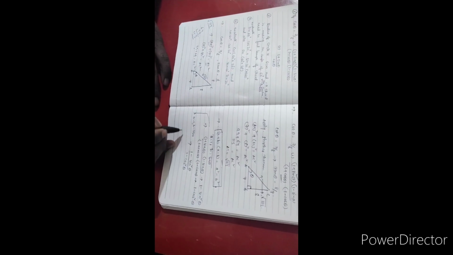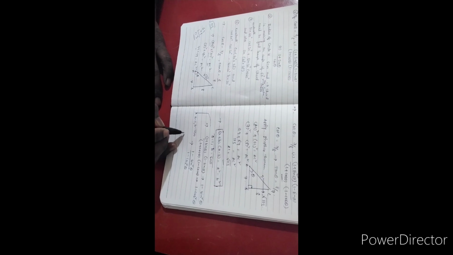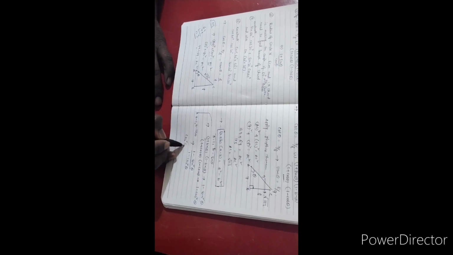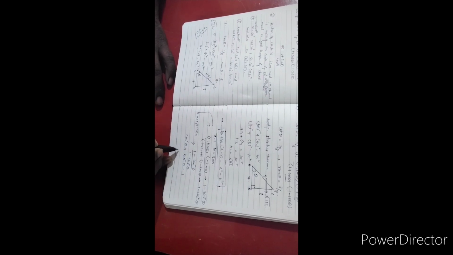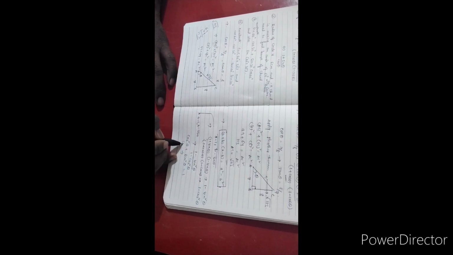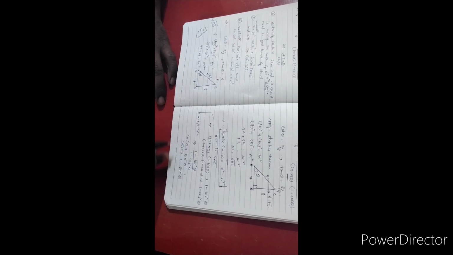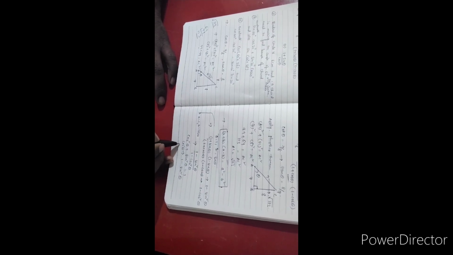And we already know the basic formula of trigonometry is cos square theta plus sin square theta equals 1. So I can write cos square theta as 1 minus sin square theta. The same way, I can write sin square theta equals 1 minus cos square theta.